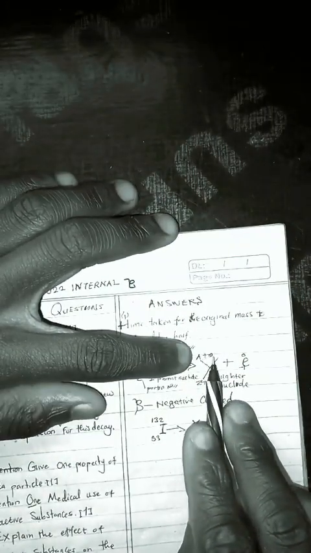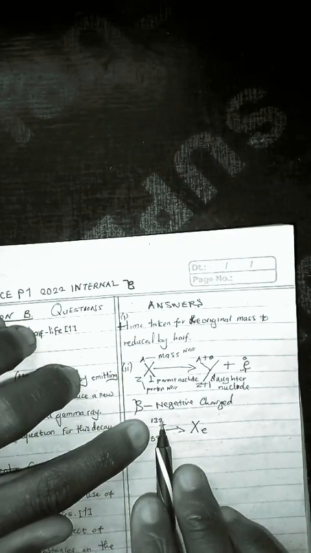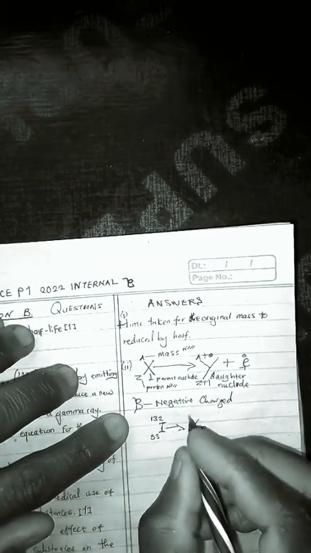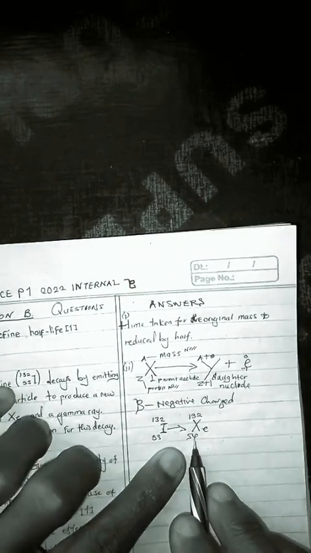Now, like I was saying, the mass number will be added by 0. So if we add 132 plus 0, the mass number or the nucleon number is going to remain the same. Now what about the proton number or the atomic number? Since the proton number will be added by 1, I'm going to say 53 plus 1, which gives 54. So the proton number has been added by 1.